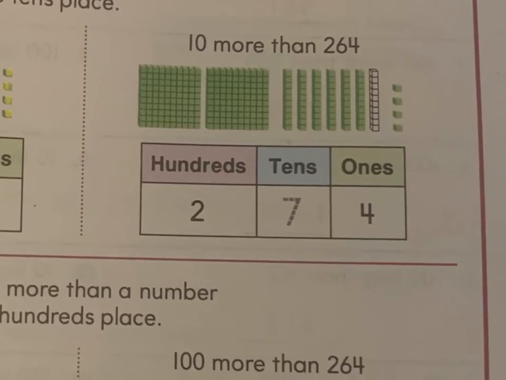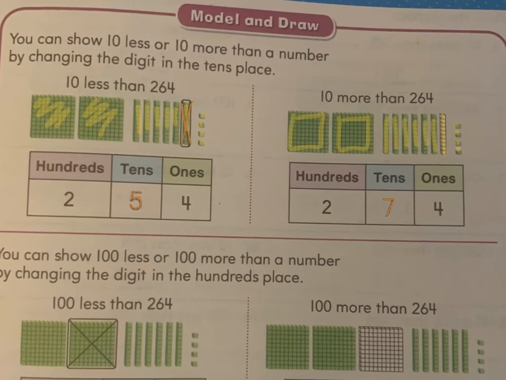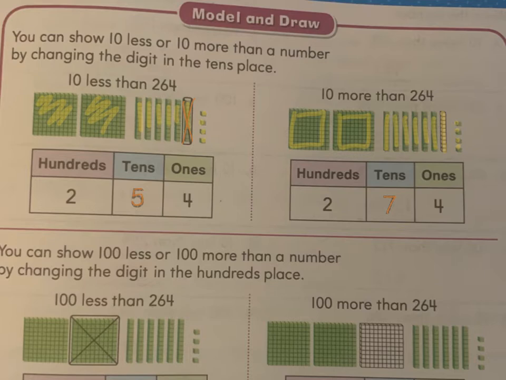Okay, now let's do 10 more than 264. We start with the picture for 264. But then let's add another 10 block. Now how much do we have? 274. So again, notice that the tens place is changing. If it's 10 less, we're going to take away a 10. If it's 10 more, we will add a 10.